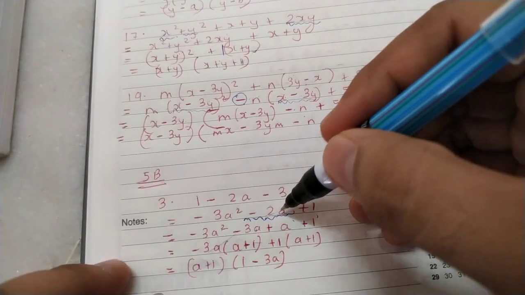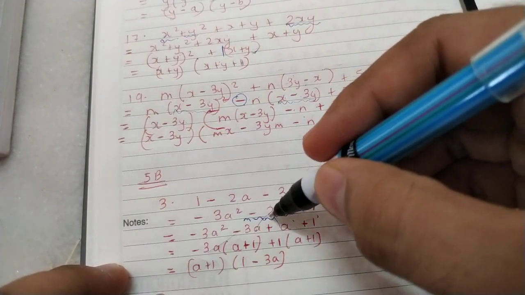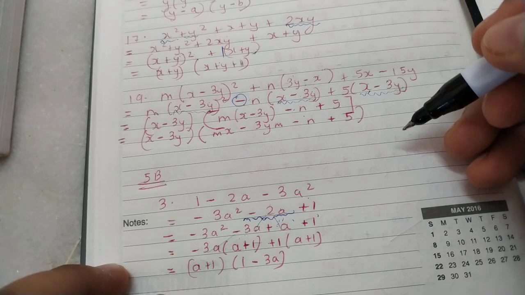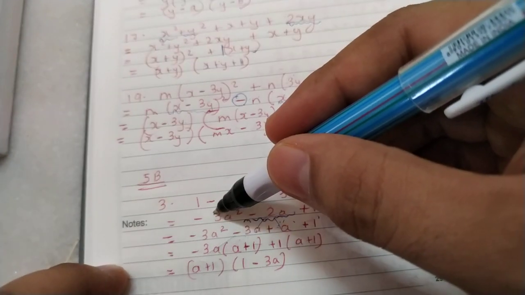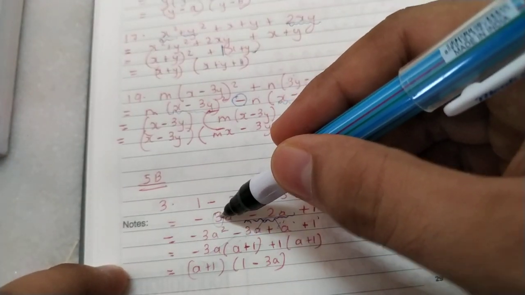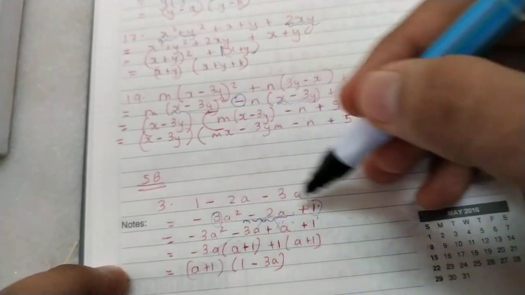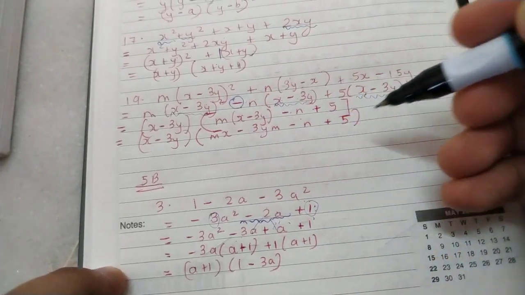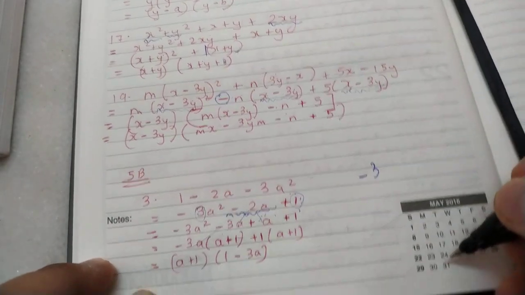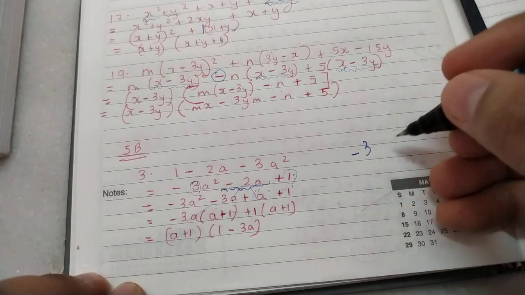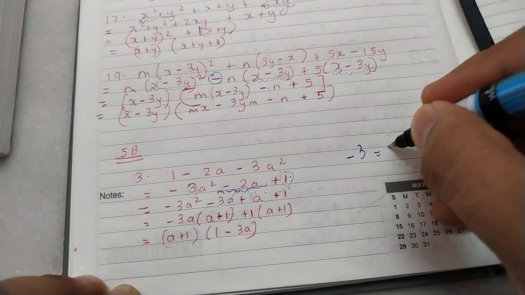But when we split the middle term, we have to make sure that the product of the 2 numbers is the same as the product of the coefficient of the first term and the constant term. So here minus 3 into 1 is minus 3. So what are the possible products of minus 3? Well, in this case there is only one possibility, 3 into 1.